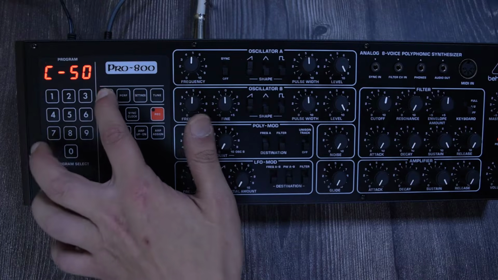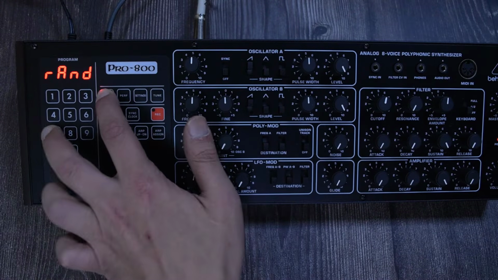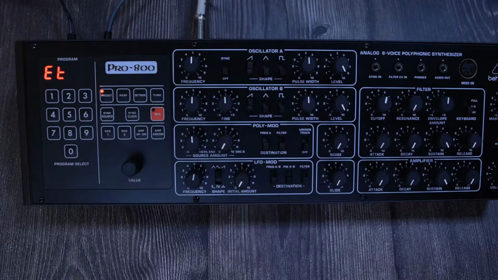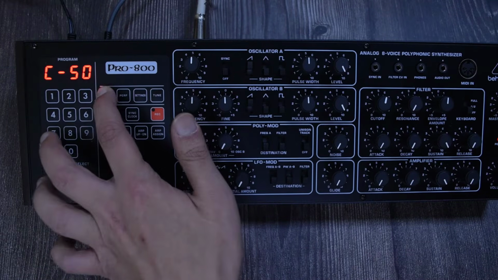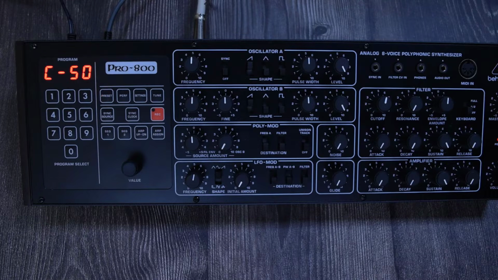And if we want to randomize, sometimes you're going to be landing into something cool. And if I play it, in this case, maybe we don't. I'm going to do it again. There we go. The sub-bass type of deal. If I press again, right? So we are just getting a randomized patch.